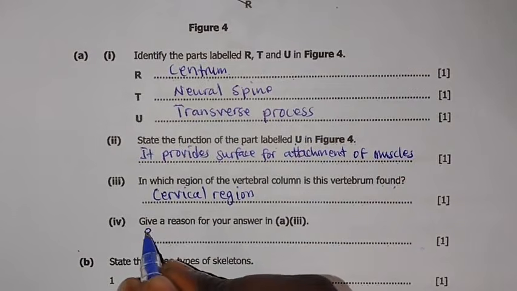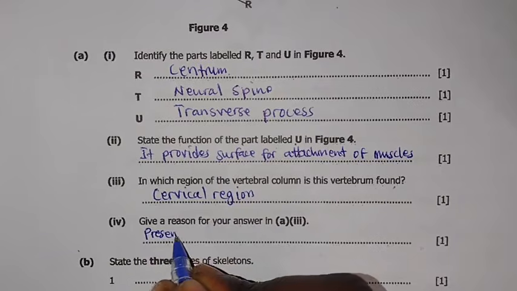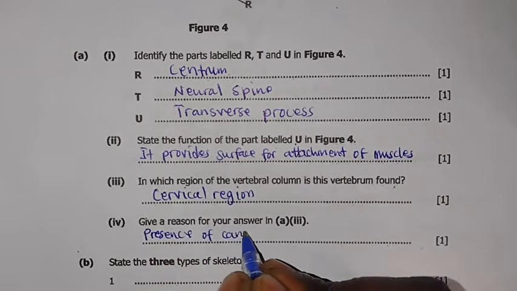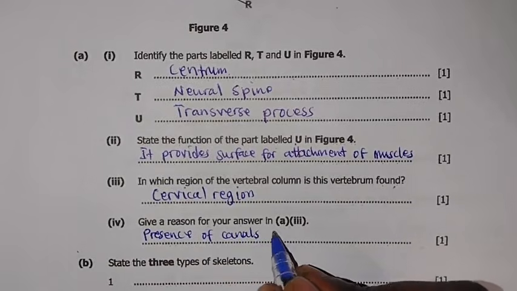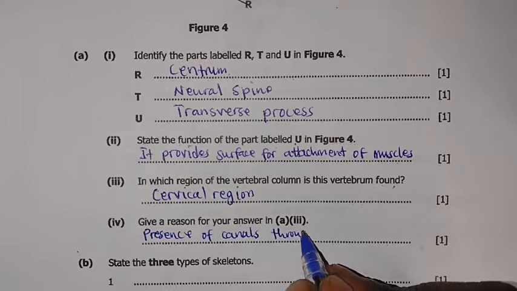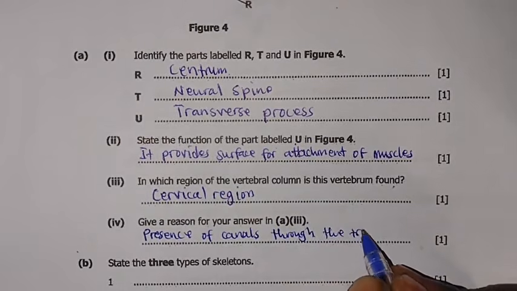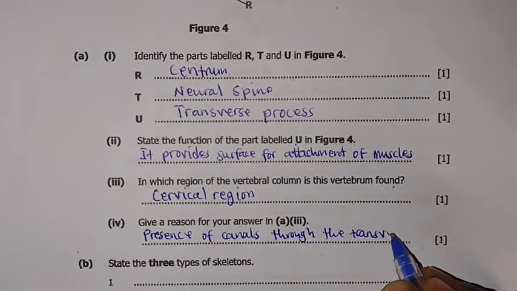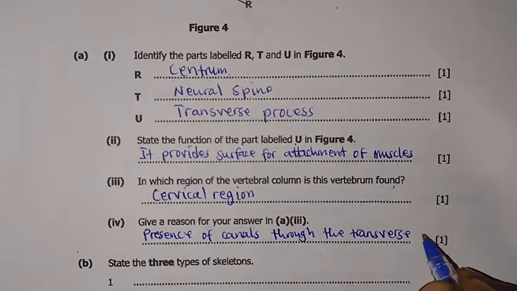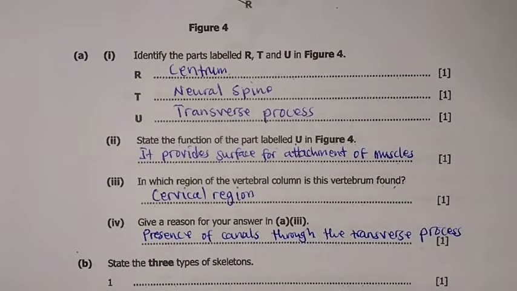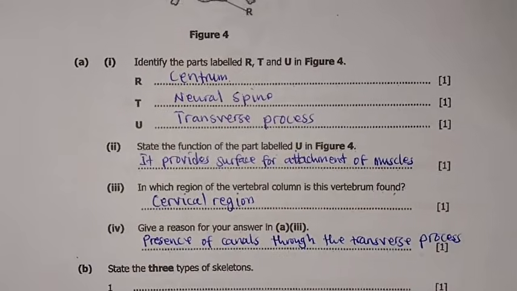So we can just say presence of canals through the transverse process, and you get your 1 mark there. So we have answered this question.